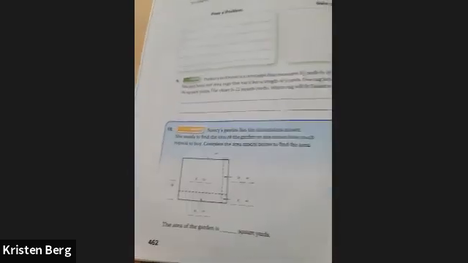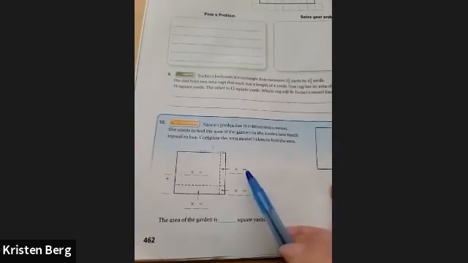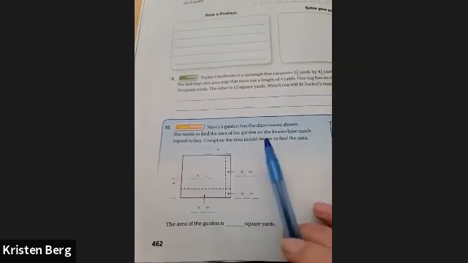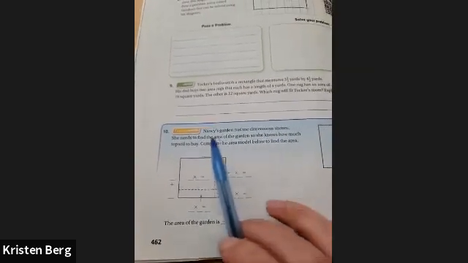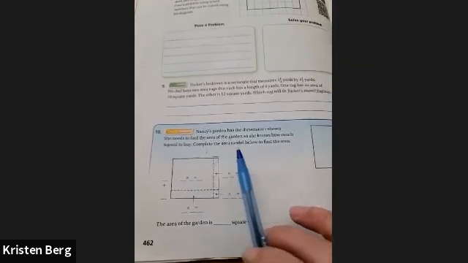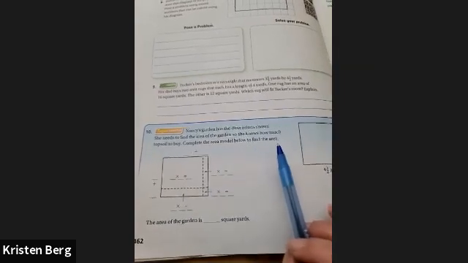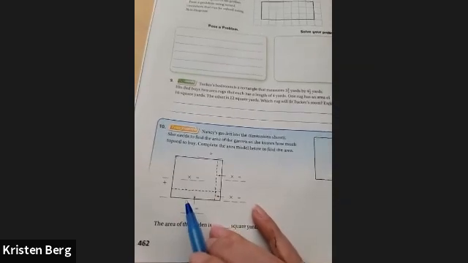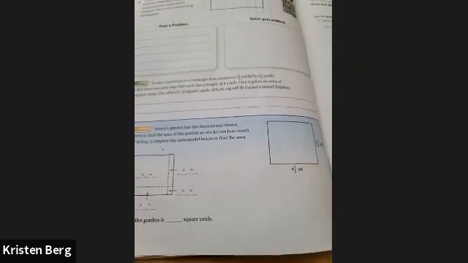Okay, so next, I want you to try this one on your own. It says Nancy's garden had the dimensions shown. She needs to find the area of the garden so she knows how much topsoil to buy. It says complete the area model below to find the area. So you could either use the method I showed you, or you could use this type of method to do it. So go ahead and pause this and try this one on your own.